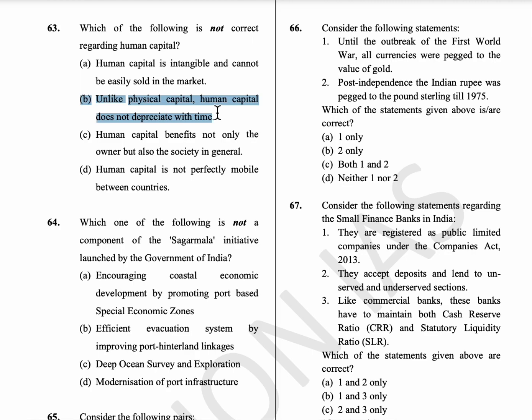Coming to C, human capital benefits not only the owner but also the society in general. Next is human capital is not perfectly mobile between countries. So option B is the answer.